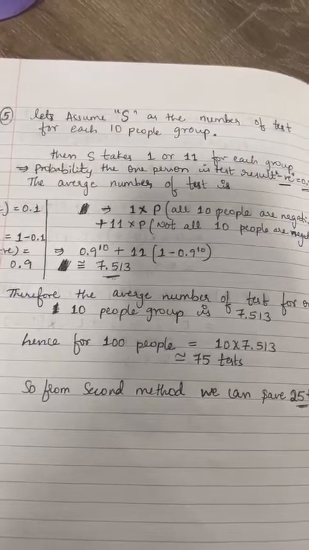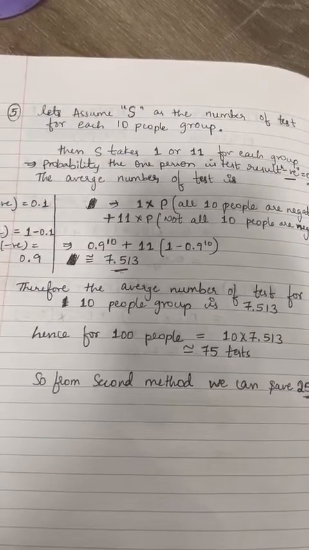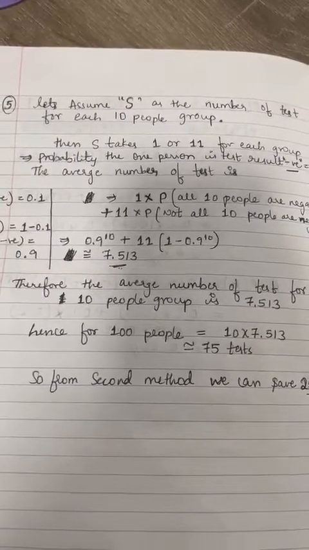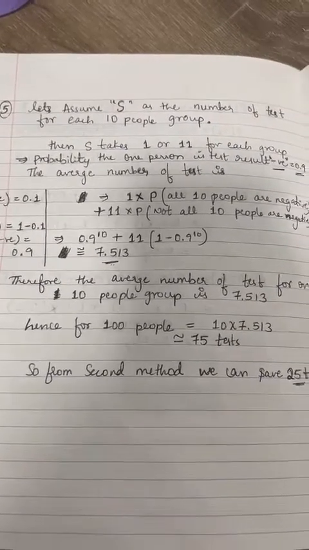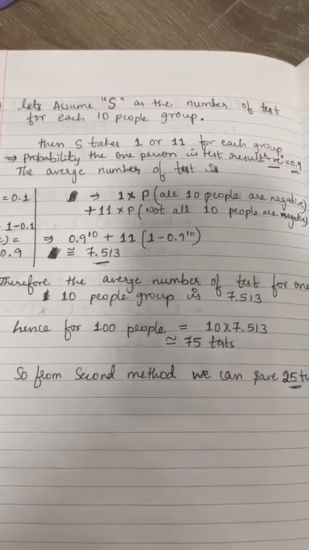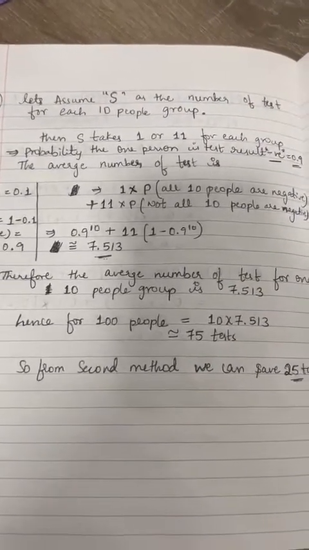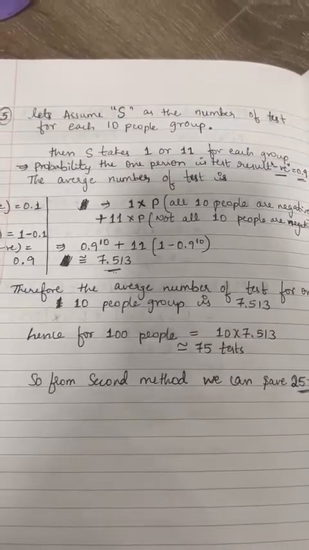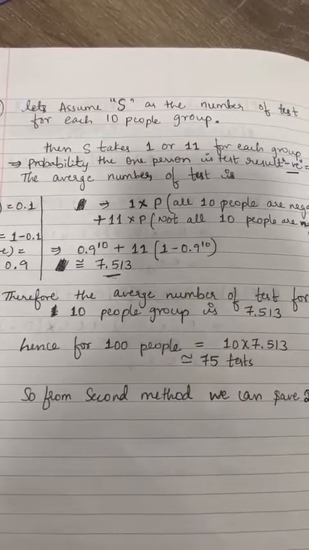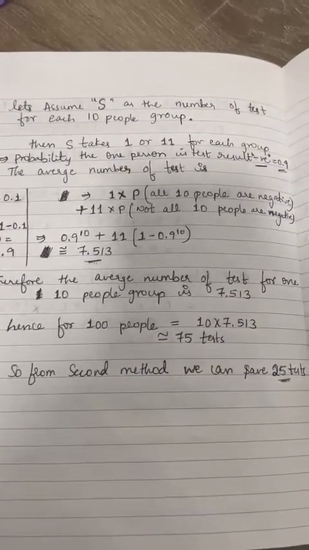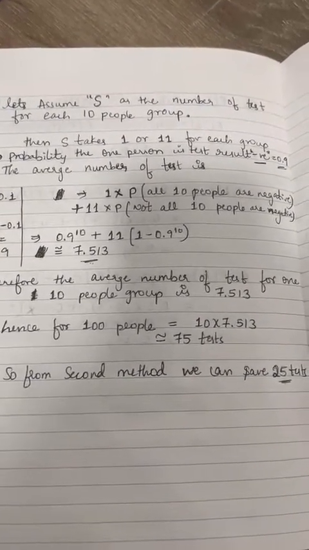So it's 1 times 0.9 to the power 10, plus 11 times (1 minus 0.9 to the power 10). It's 1 minus 0.9 to the power 10 because all 10 people being negative has probability 0.9 to the power 10, and not all 10 being negative is 1 minus that, like A and A bar, where the probability of A bar is 1 minus the probability of A. The same way I followed here. So approximately the result is 7.513. Therefore the average number of tests for one group of 10 people is 7.513.